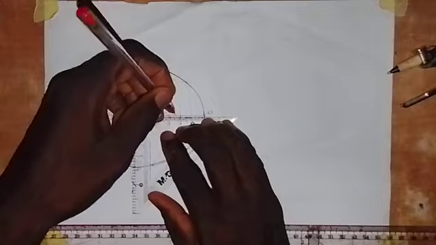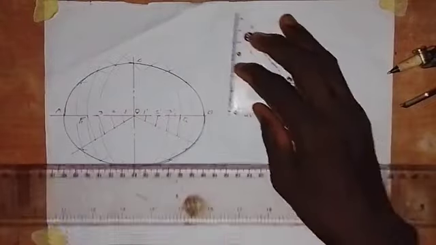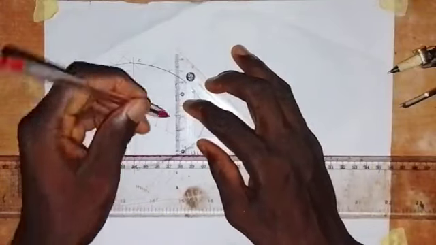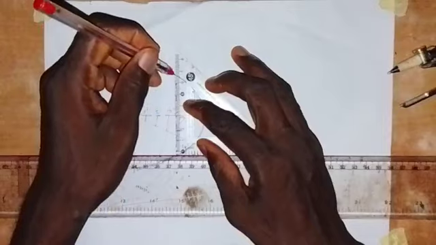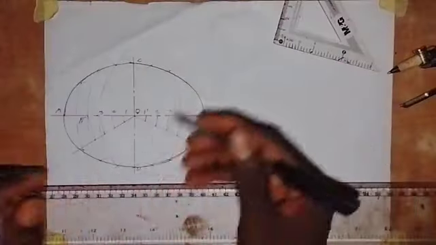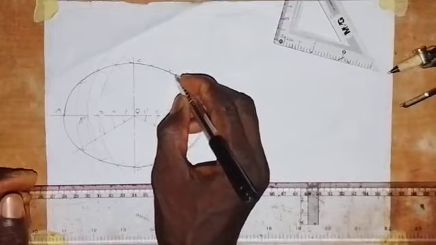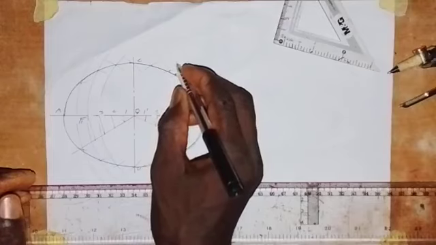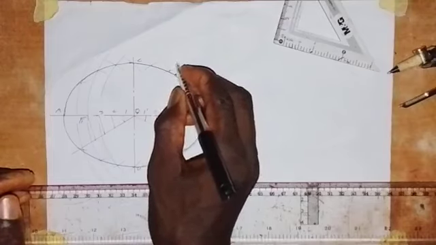This is 35 millimeters. From this point, I'm going to draw a vertical line to touch this curve at this point. So here we have this point. This is point P. I'm going to write P at this point here.